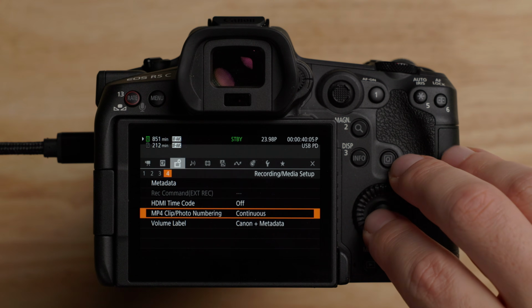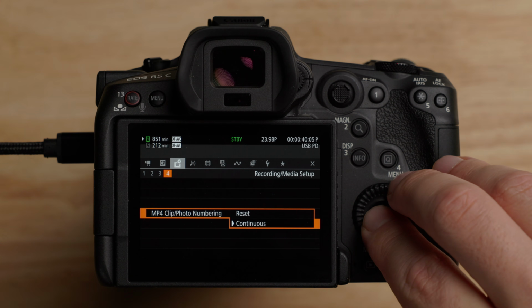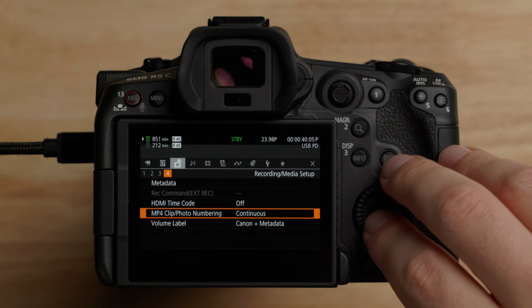For the MP4 clip and photo numbering, you can either do continuous or reset. Basically, reset will start new numbers when you put a new card in. If you leave it on continuous, it will just continue the numbering of the files. So when you pull into your computer, you won't have files that have the same names. I usually just leave this on continuous.